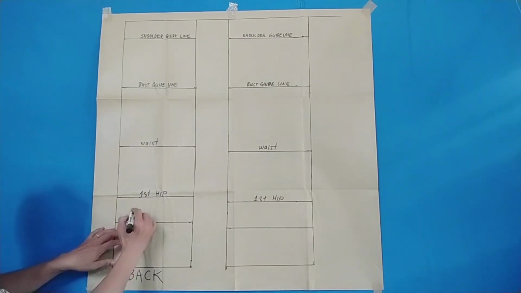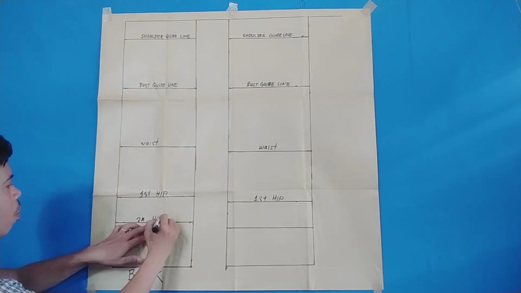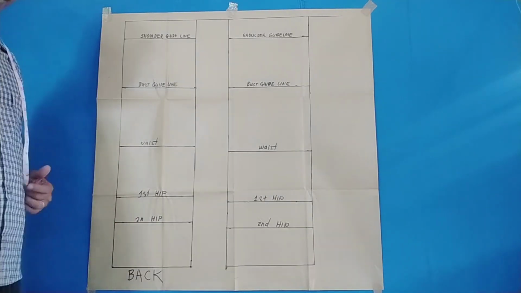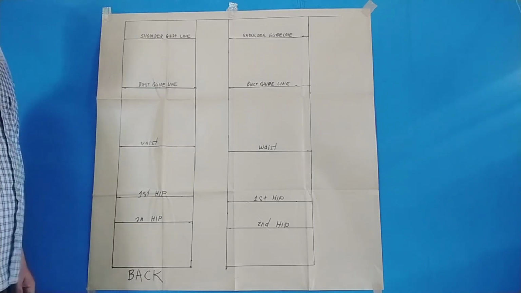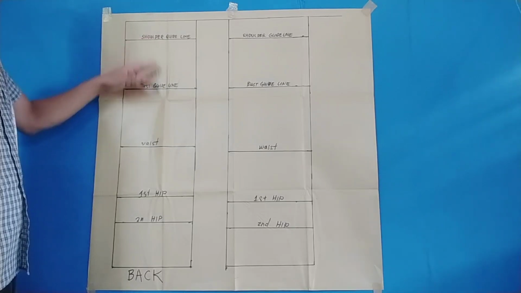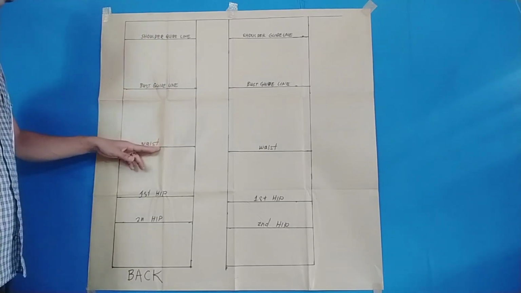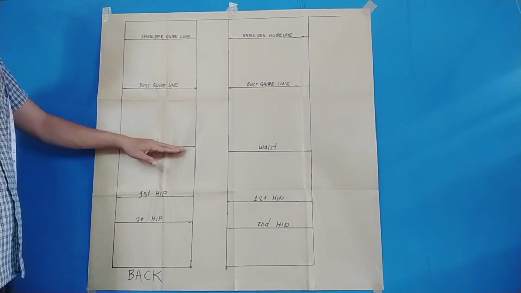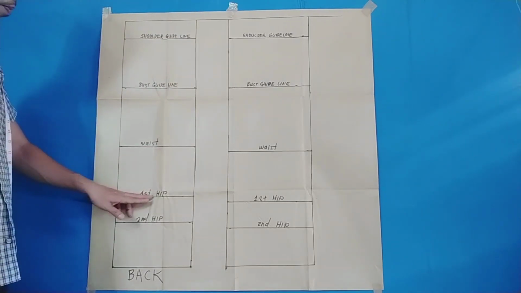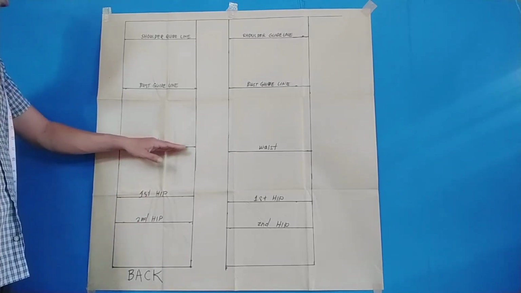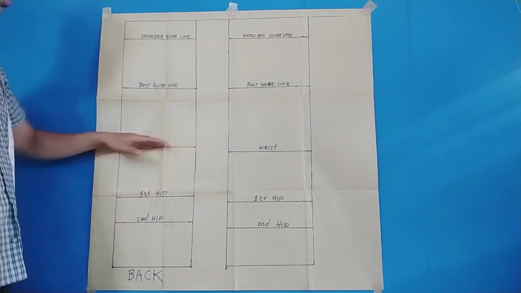So now we have the second hip or the waist to sit. Now that we have already established all the horizontal lines, always remember that the shoulder guideline, the bust guideline and the waistline are taken from the top of the blocks downward. And the hip line, the first hip and the second hip, will be measured down from the waistline.